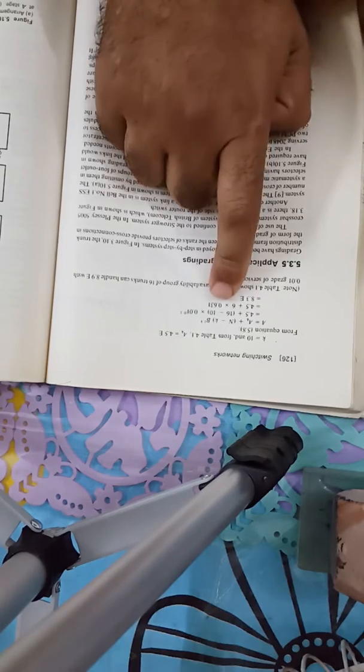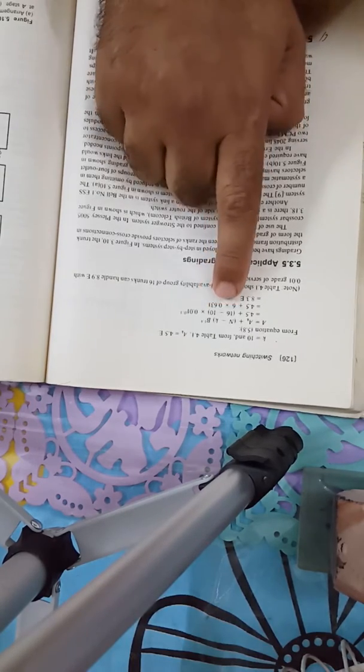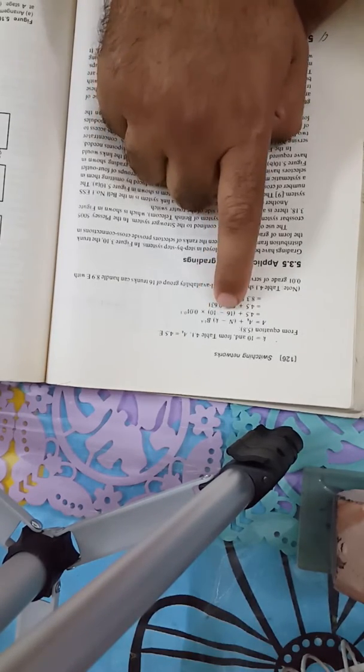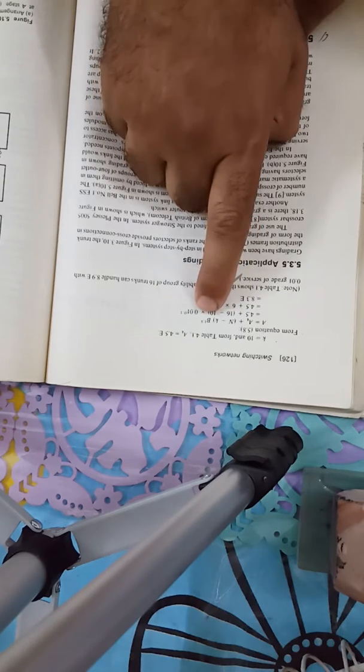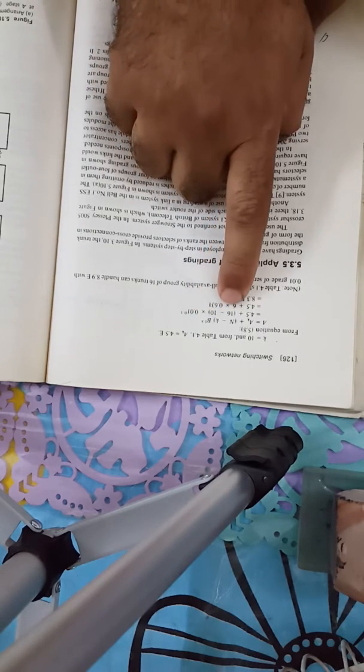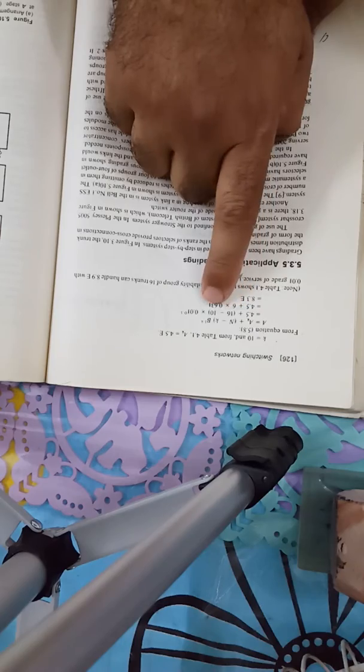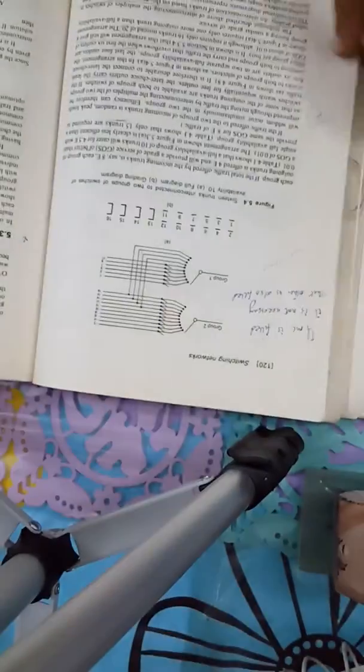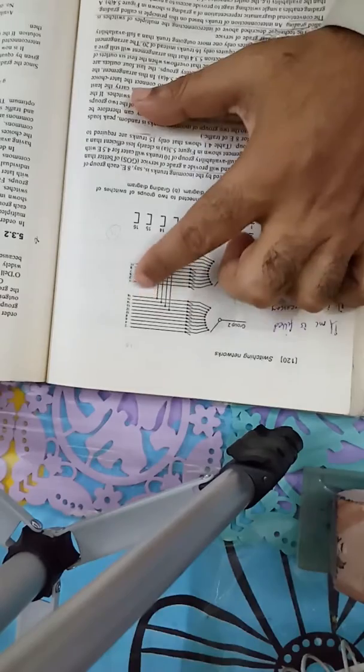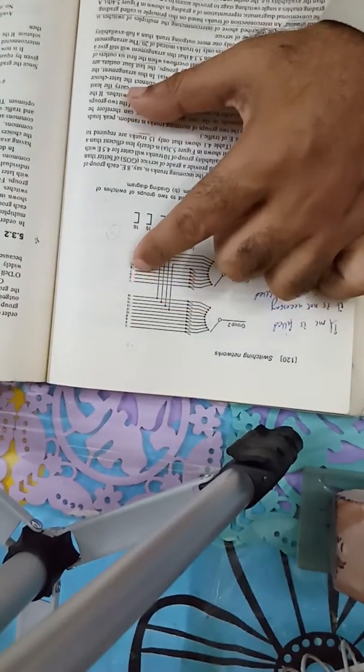So the additional trunks would carry some additional traffic, and what would it be? (n minus k) into b raised to power 1 over k. Here n is 16, the total number of trunks.